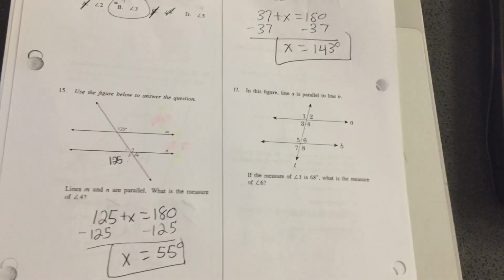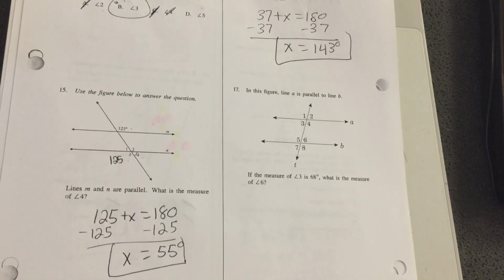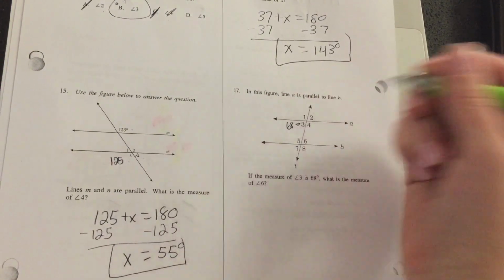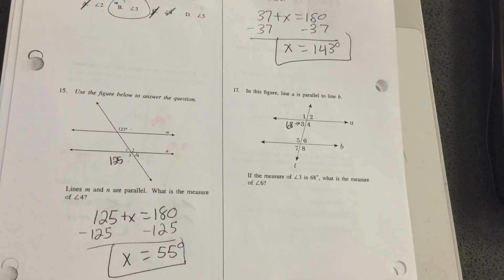In this figure, line A is parallel to line B. If the measure of angle 3 is 68 degrees, what is the measure of angle 6?